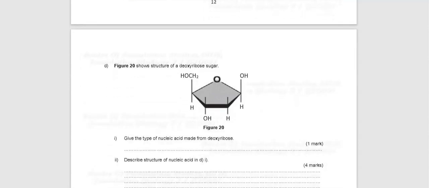Okay, question D. Figure 20 shows the structure of a deoxyribose. Here we have carbon number 1, number 2, number 3, number 4, number 5. Deoxyribose is a type of 5-carbon sugar.